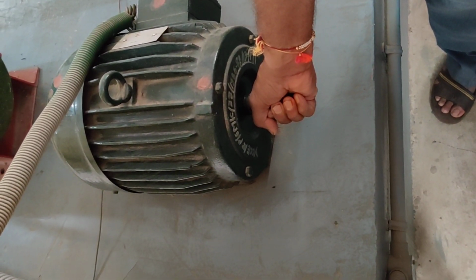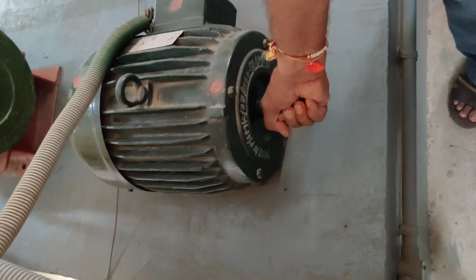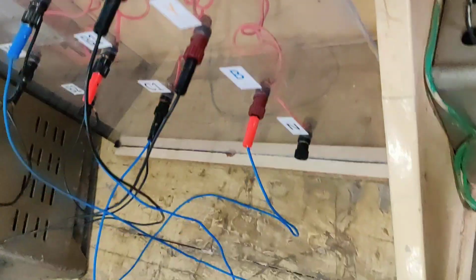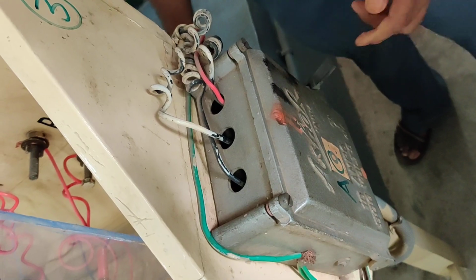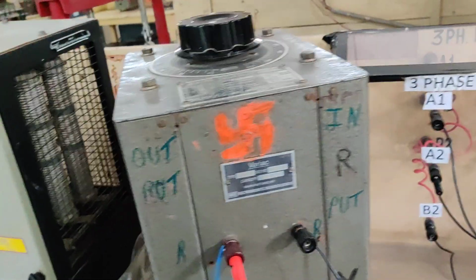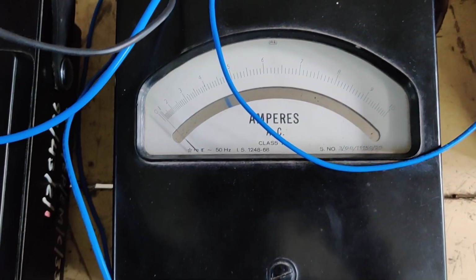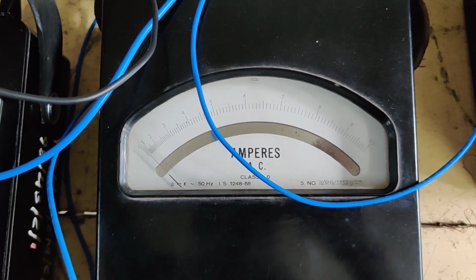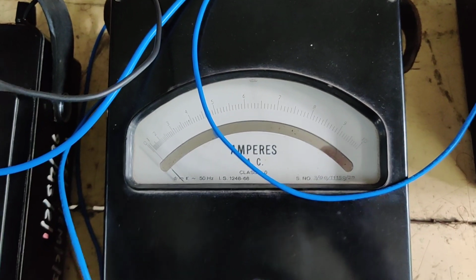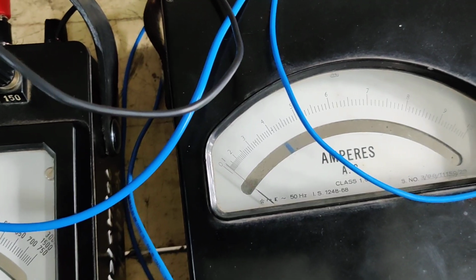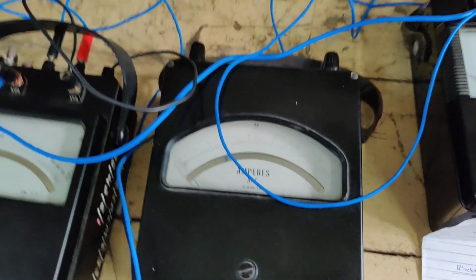When we take the measurement, this shaft cannot rotate, so it will be held with bare hand. Now I am going to switch on the supply. So main supply is switched on. Now I am going to shift this auto transformer in such a way that we have the rated current, and the rated current value is 7.2 ampere, on the basis of which we are going to measure the other parameters. So other parameters are based on the rated current, because it is the short circuit block rotor test.